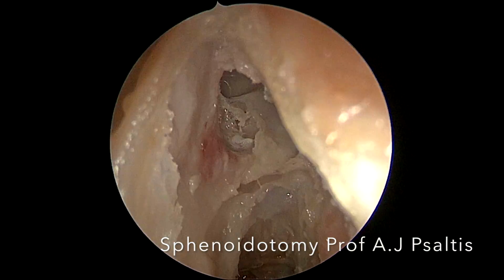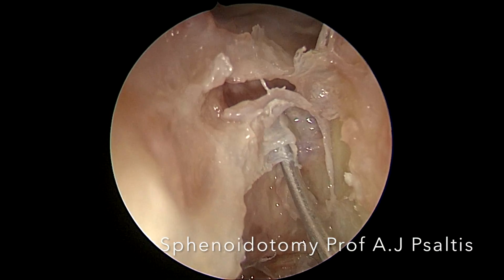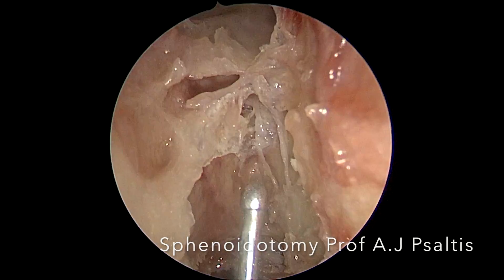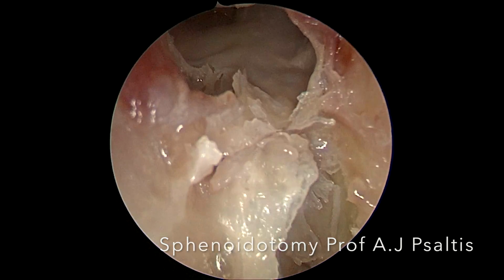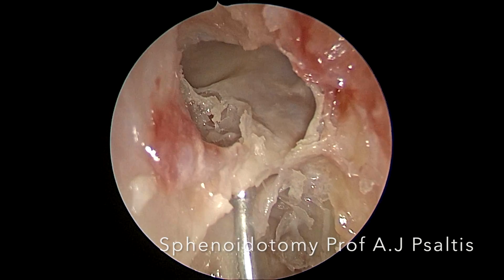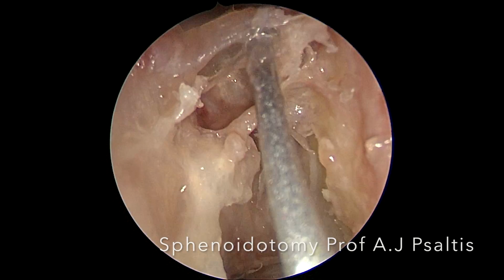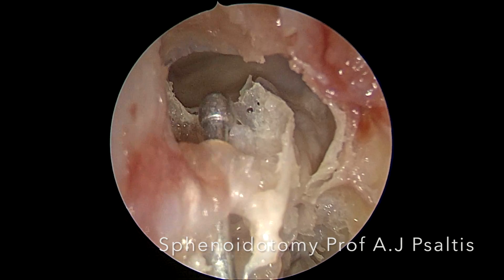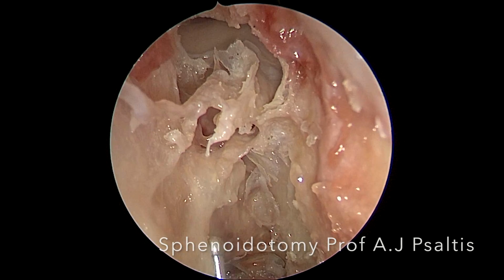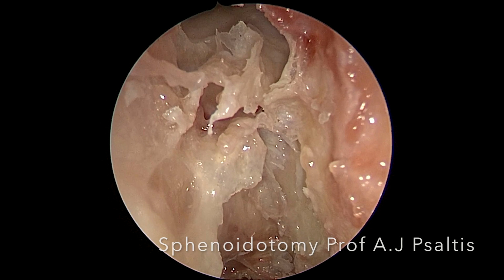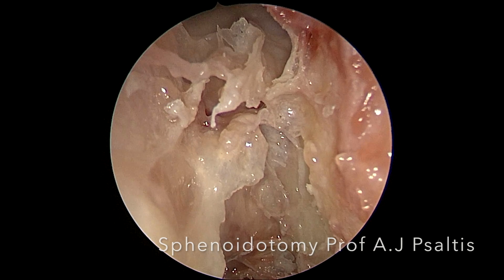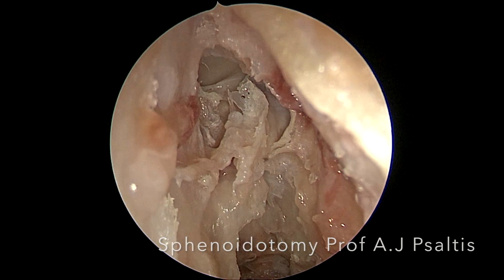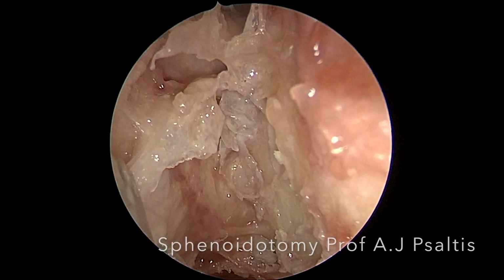Here we are changing to either a 30 or a 45-degree scope and using a probe to navigate behind the partitions and fracture them anteriorly. Note the probe is not pushing superiorly at all. It's safest to approach these remaining partitions by navigating behind them rather than pushing through them. The partitions are fractured forward, and they can then be removed with a combination of grasping instruments or a microdebrider.